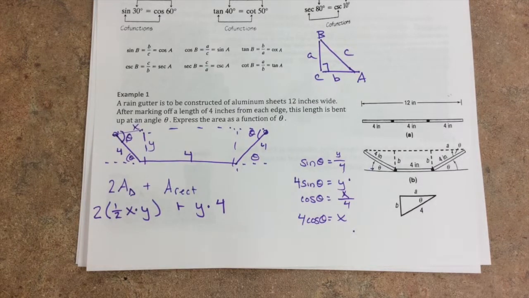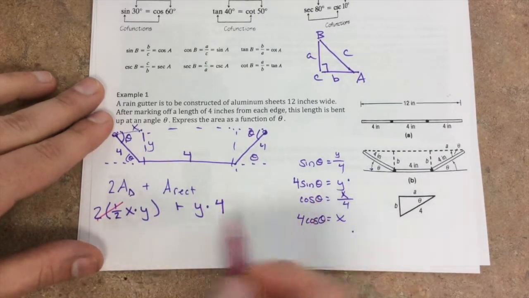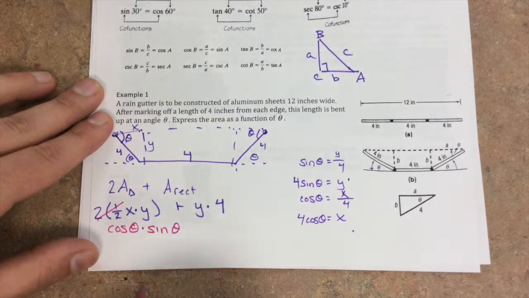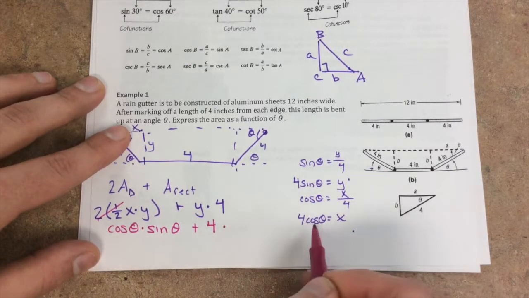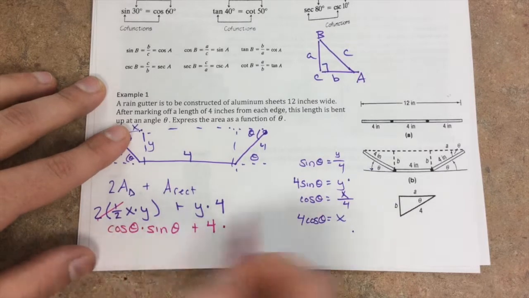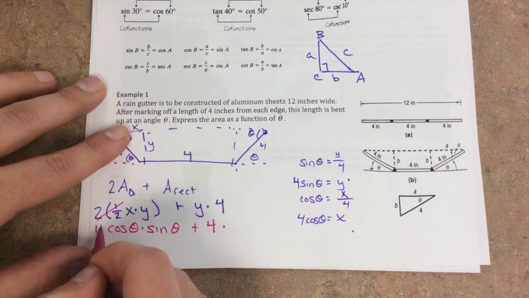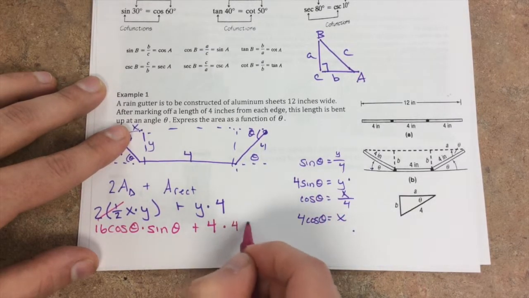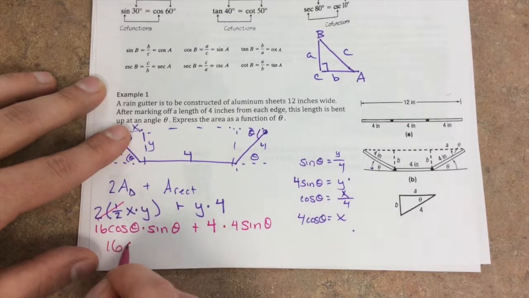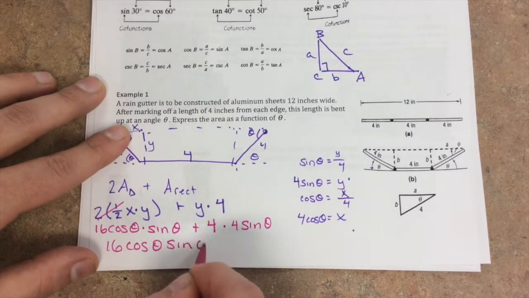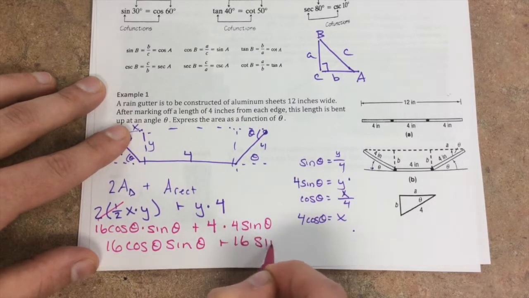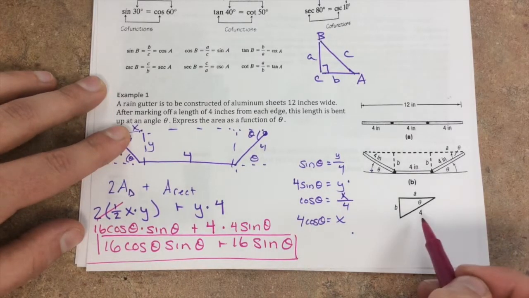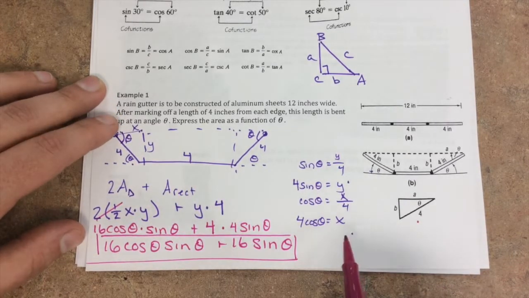So then I'm just going to do a slightly different color. 2 times 1/2 cancels. So x times y is cosine theta times sine theta plus 4 times, both of these are 4. So this is 16 plus 4 times whatever y is, 4 sine theta. So I have 16 cosine theta sine theta plus 16 sine theta. That is the area of this shape, all in terms of theta.